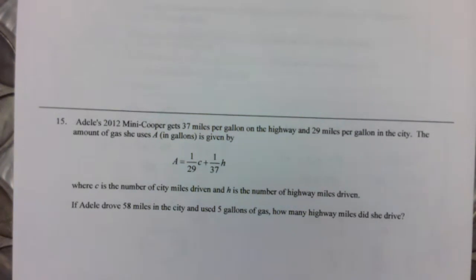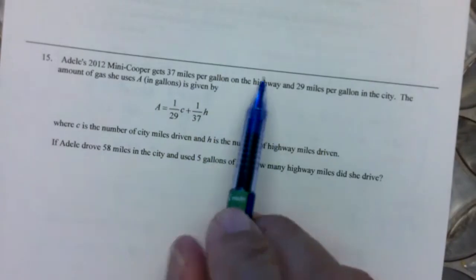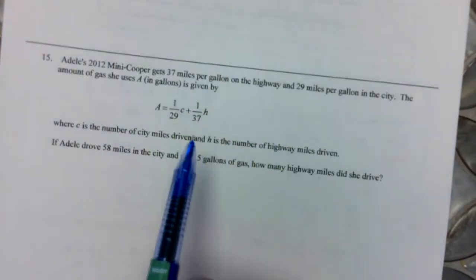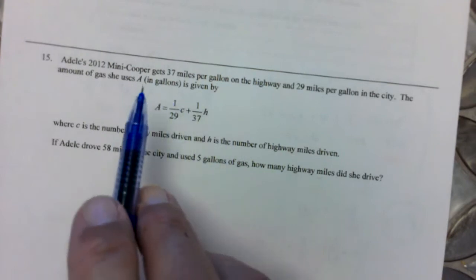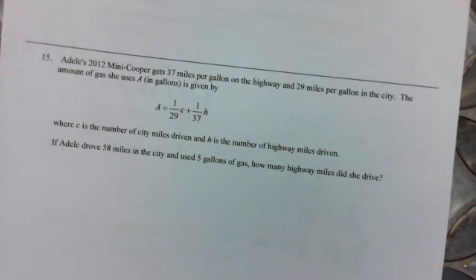So this problem number 15 is more of what I'm talking about. We may be asked to solve for C or to solve for H, or we may be given an equation and I need to solve it.